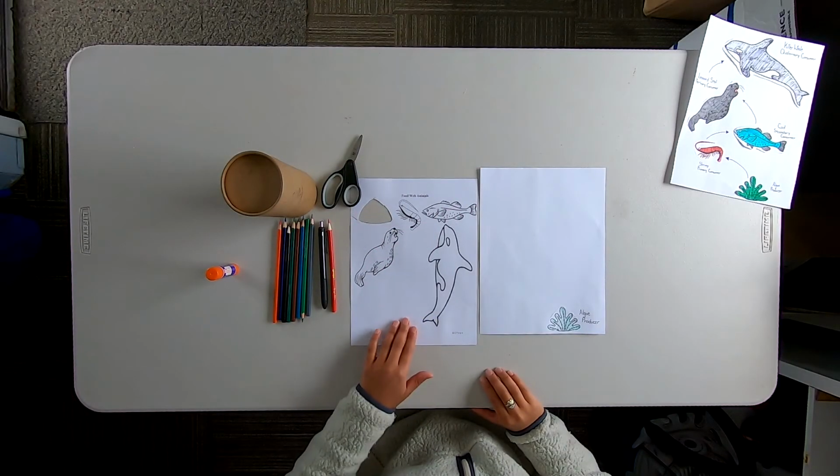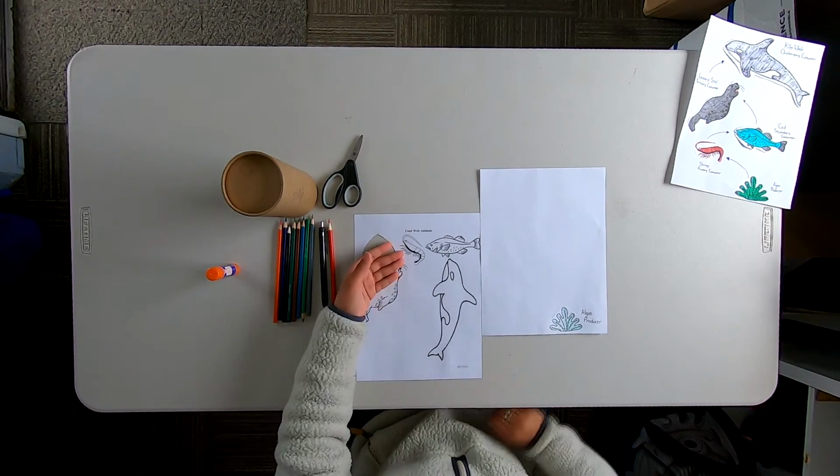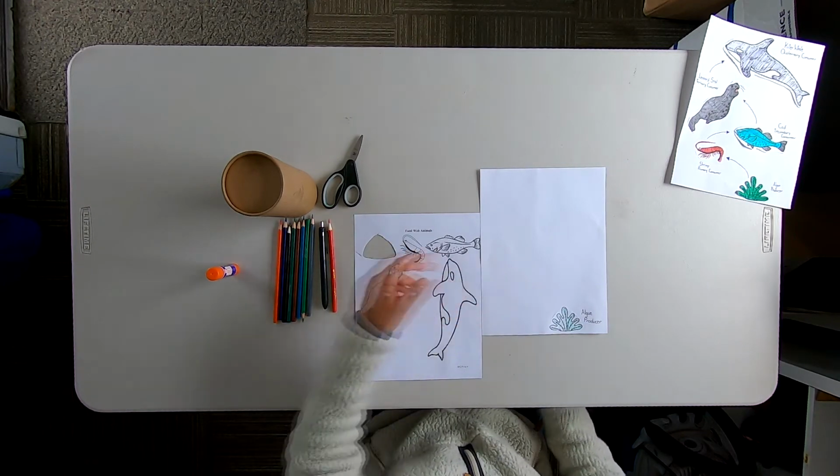We're going to go ahead and color, cut, and glue our shrimp above our algae.